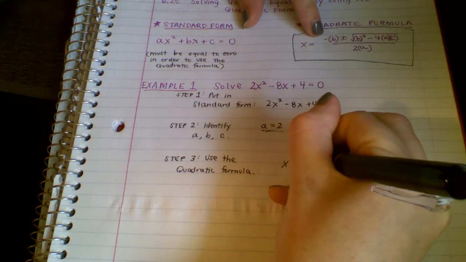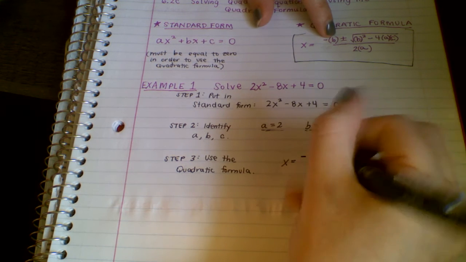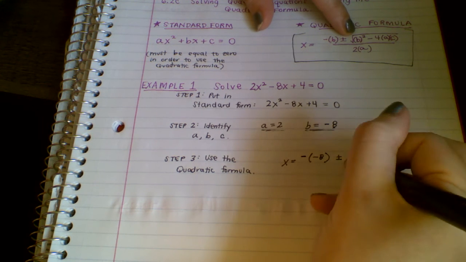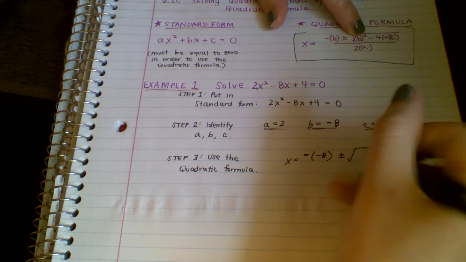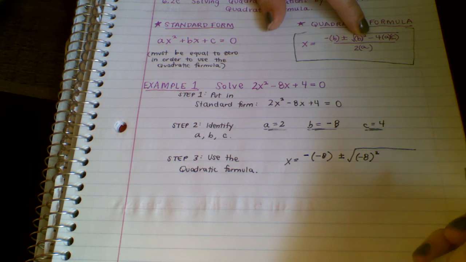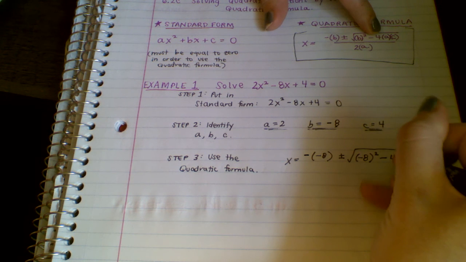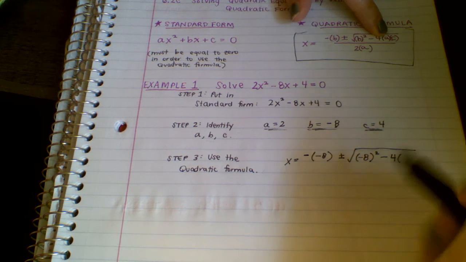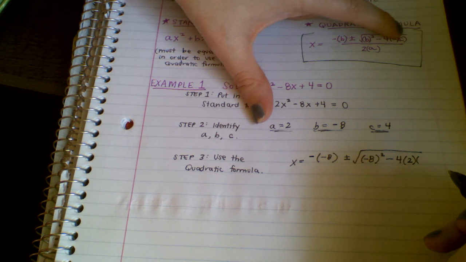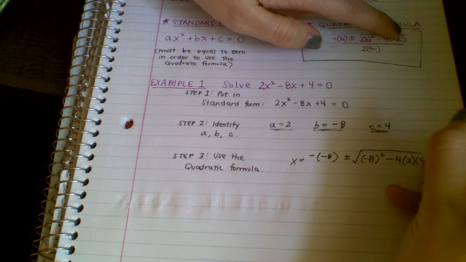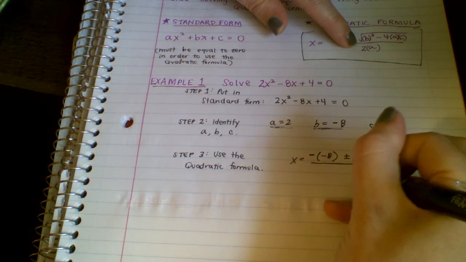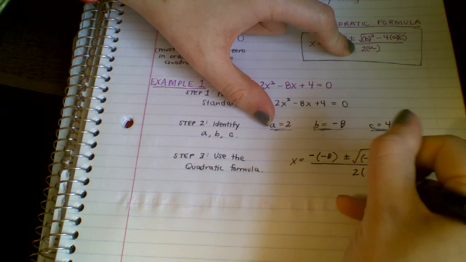Here's what it'll look like. Negative, and then b, so negative 8, plus or minus the square root of b again, so that's negative 8 squared, minus 4. Ooh, now we have a. A was the number 2 here. Number 2 times c, which was the number 4. And then all divided by 2. And then back to the number for a.